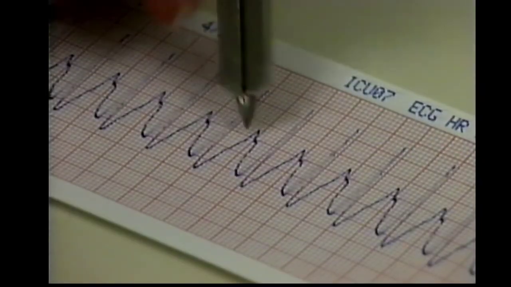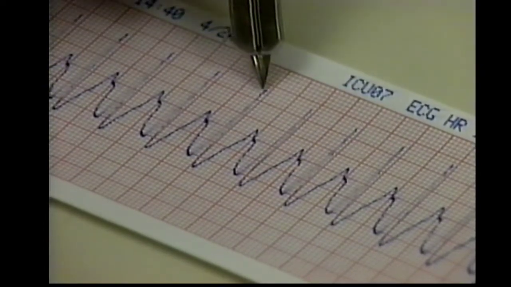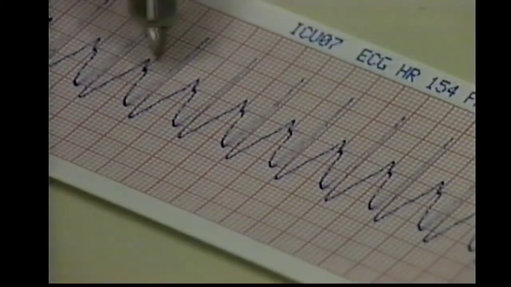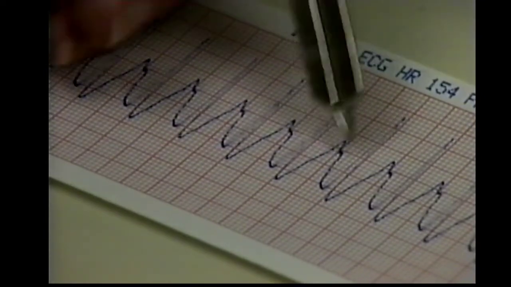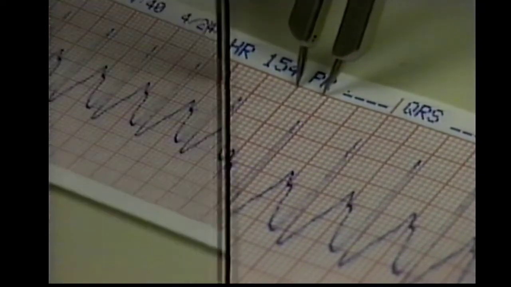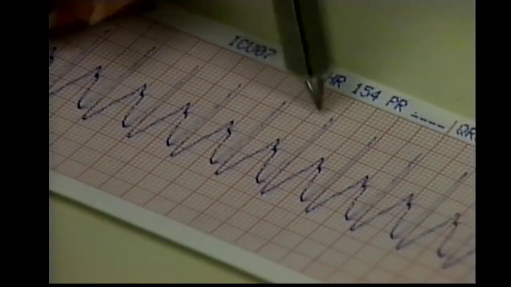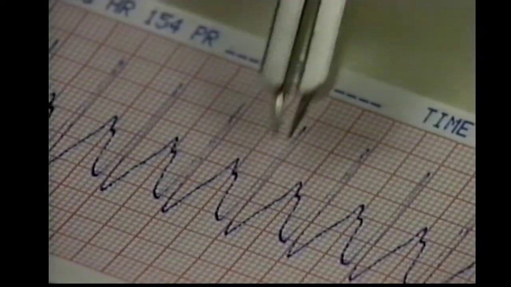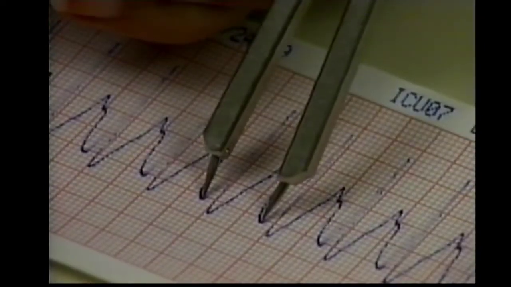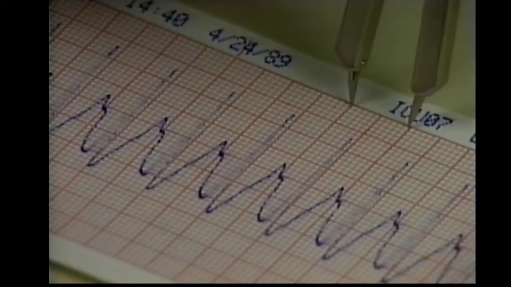On the strip, the P wave is present, although it is difficult to see clearly. It appears to be followed by a QRS complex. The atrial rhythm appears to be regular, and the atrial rate is very rapid at 150 beats per minute. The PR interval is 0.16 second. The ventricular rhythm is regular, and the ventricular rate is about 150. The QRS duration is shortened. It is 0.08 second. The QT interval is difficult to assess because the rhythm is so rapid and the end of the T wave is not clearly seen.